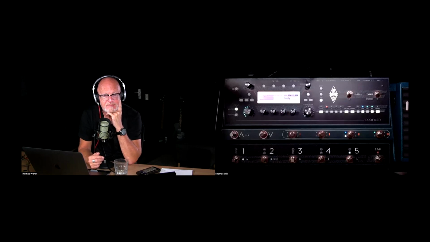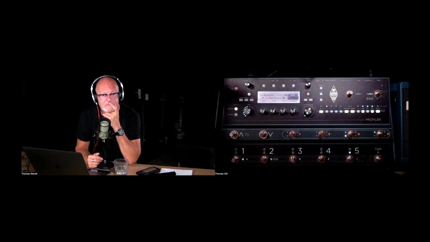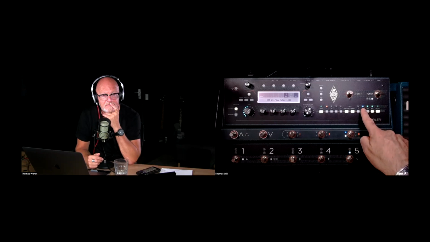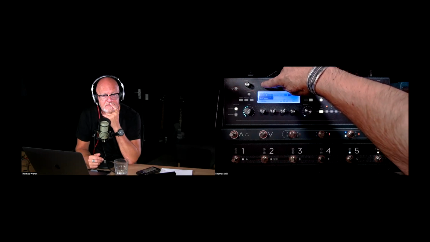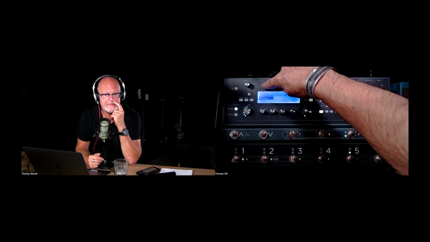So again, changing the camera. Getting better light. Okay, so here we are. Here's the switch for rotary effect on off. And when I press the button once again, here we are in the edit menu of the rotary. And here on the top left, there's the button for the tempo change.